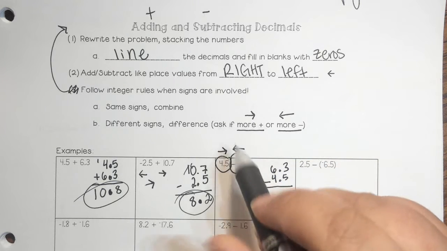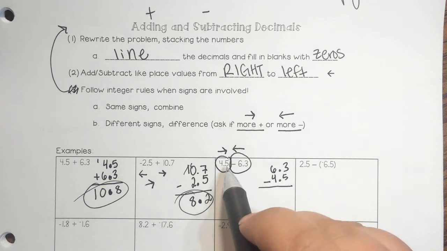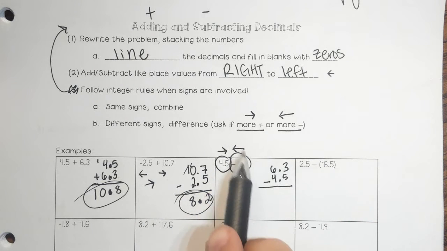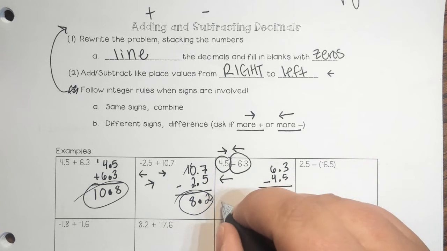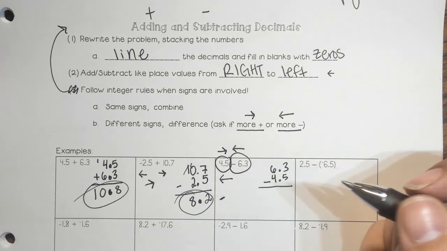Okay, and just so I don't forget my sign later, I know that the 6.3 is larger than 4.5, and 6.3 was going left, so the final direction would be going left, which means our answer has to be negative.